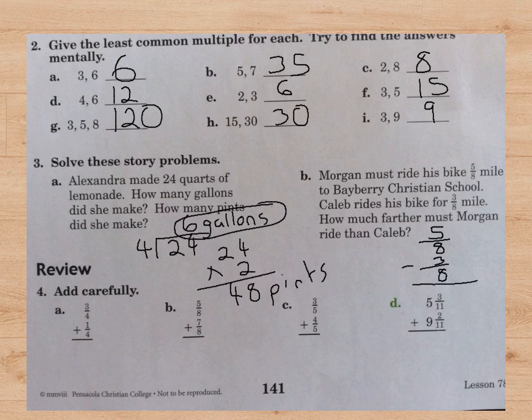I'm running out of room here, but 5 minus 3 would be 2/8. Now we can reduce that. What goes into both 2 and 8? 2 does. 2 goes into 2 one time, 2 goes into 8 4 times. So our answer is 1/4 mile farther. 1/4 of a mile farther.